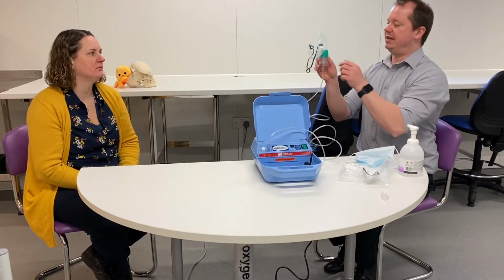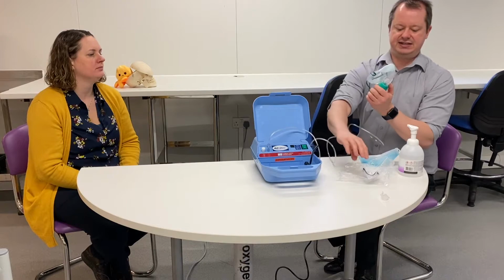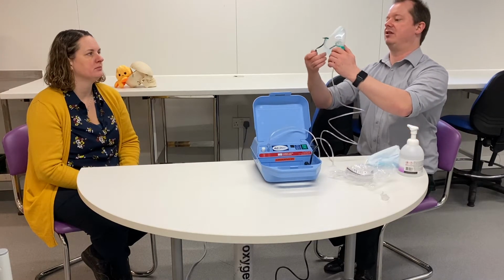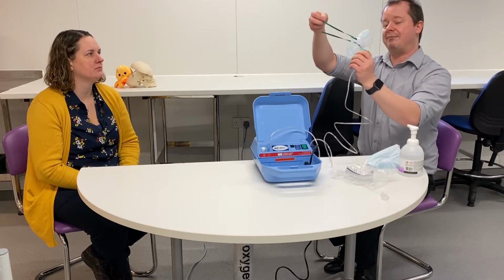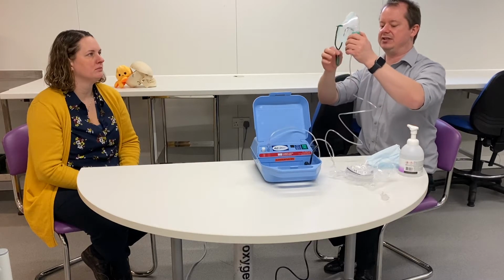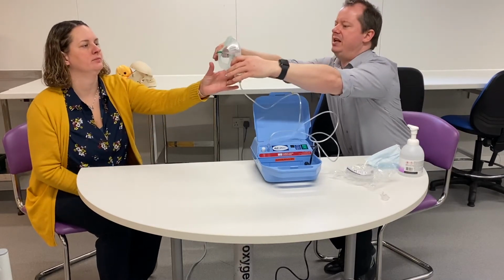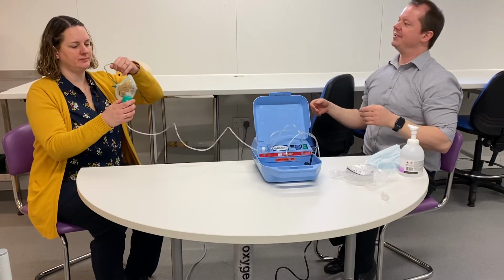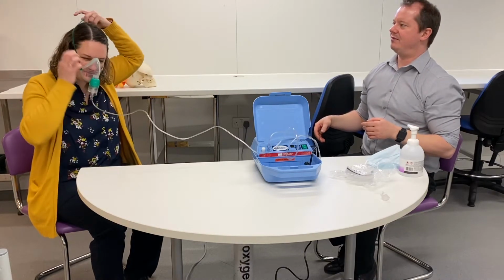Now what we want to do is place this mask on the patient's face. This is a newish kind of mask, so the strap has to go below the ears, so it doesn't make the patient's ears sore. My patient's pretty mobile, Gemma, so she'll be able to put that on herself.